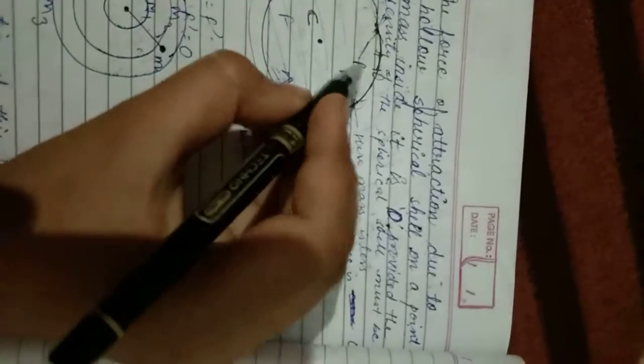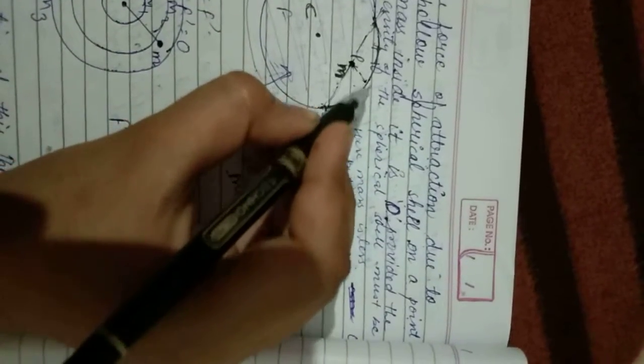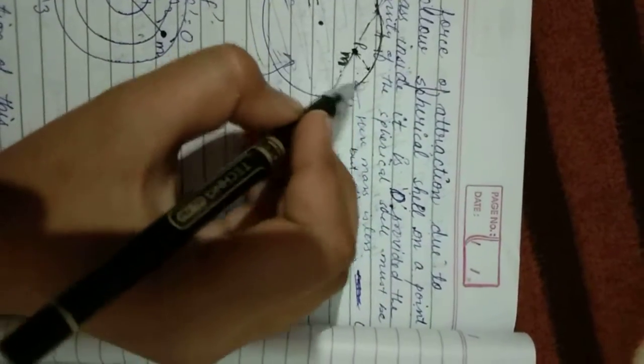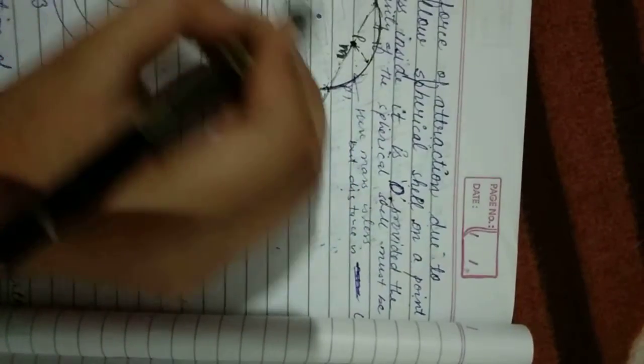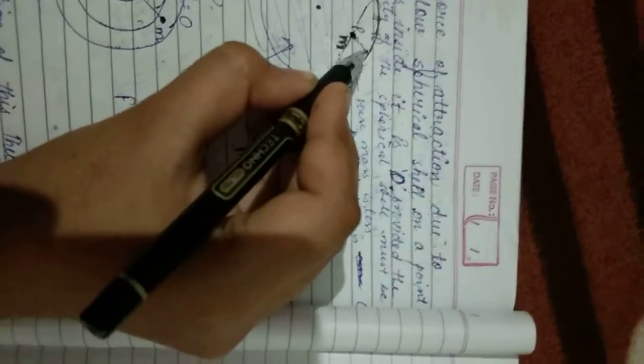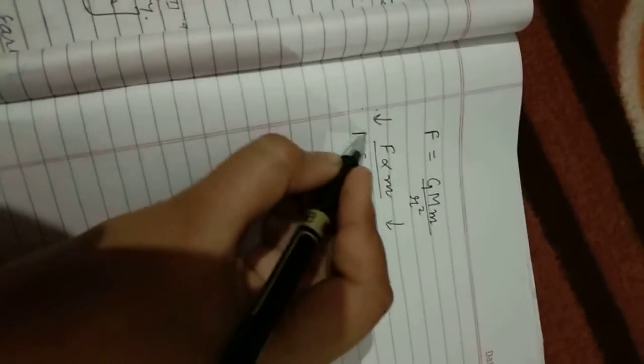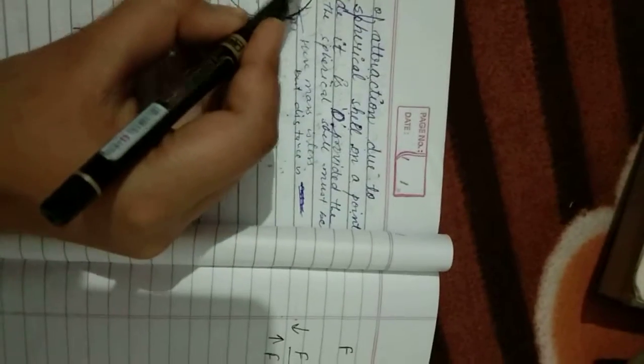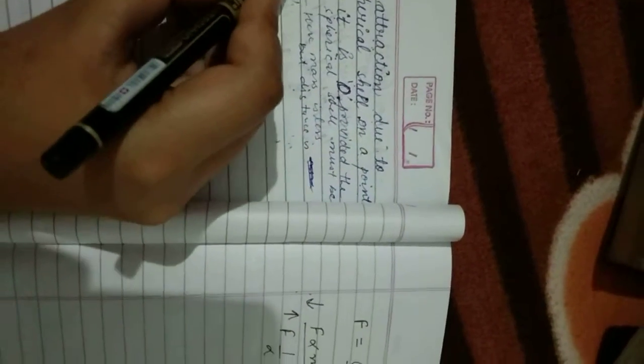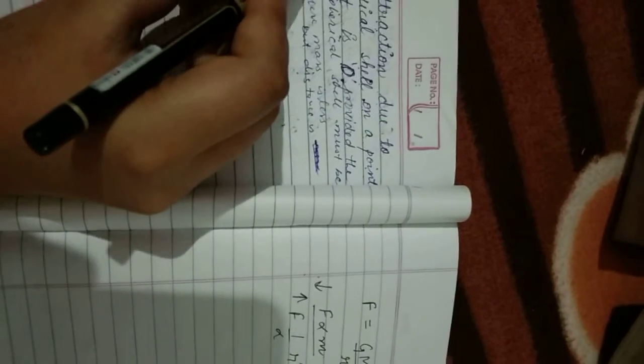Here, as you can see, the distance from this point to this part of the spherical shell is less than the distance to the other part. If r is less, the force is going to be more, force ज़्यादा है. If m is less, the force is going to be less.